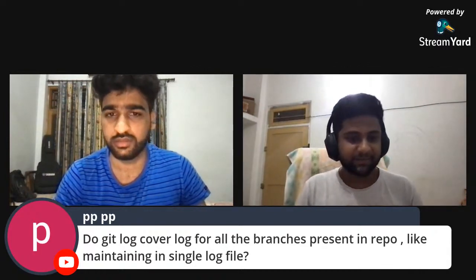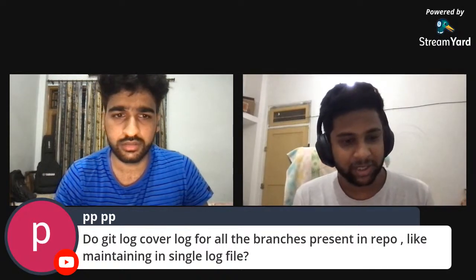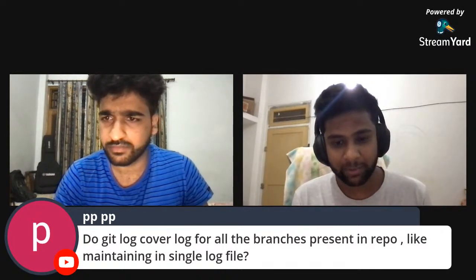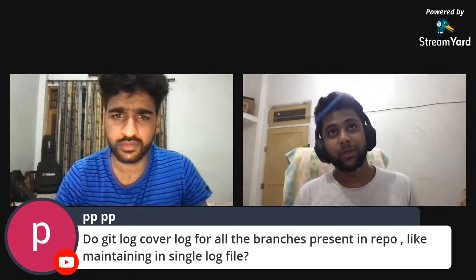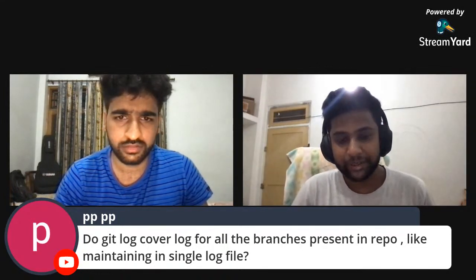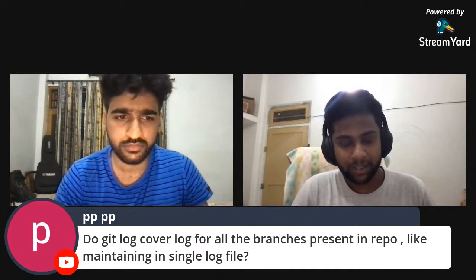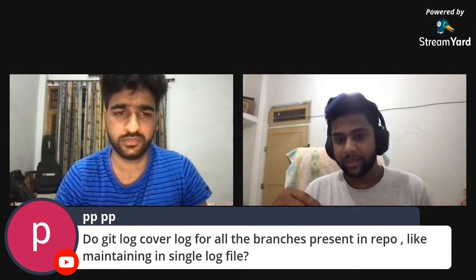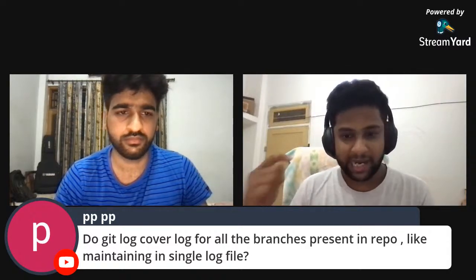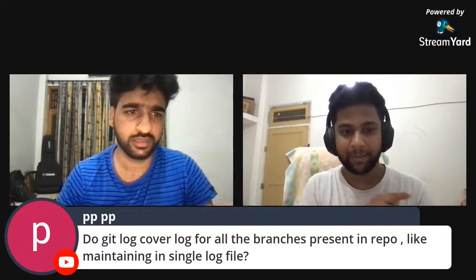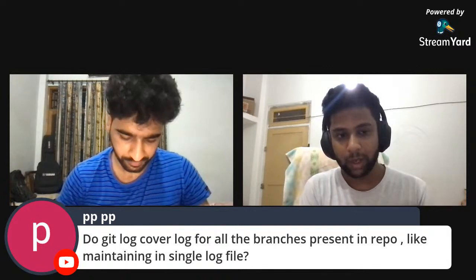Okay, cool. So the question is, does git log cover the log for all the branches present in the repo, like maintaining a single log file? So no, this is not exactly true. When you do a git log, what git log will do is it will find your head wherever you're at currently, and from there it will keep on going one step backward up until the root commit.